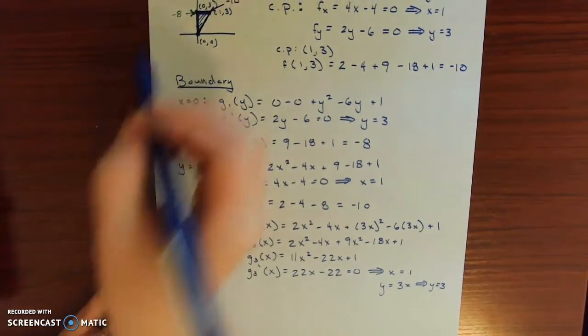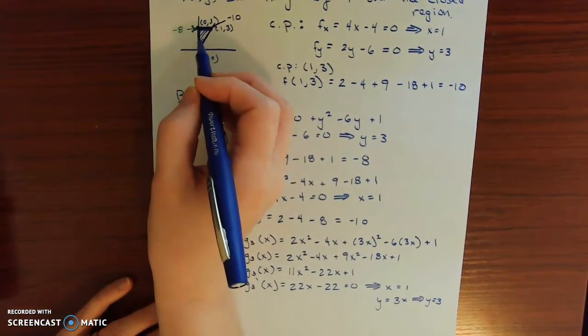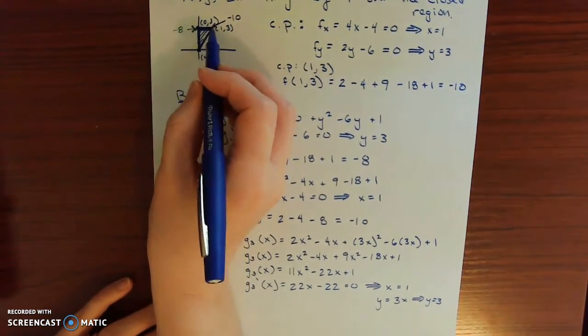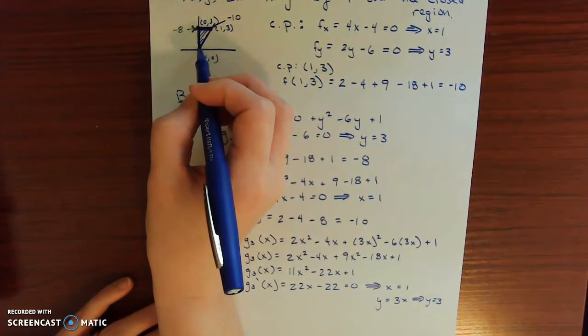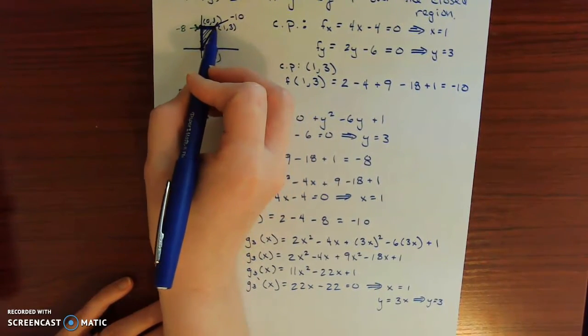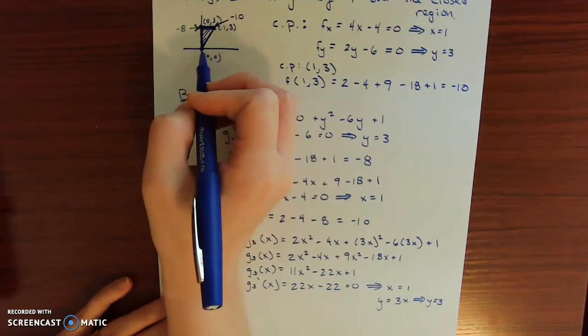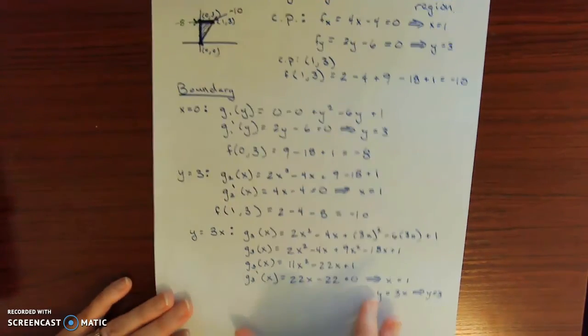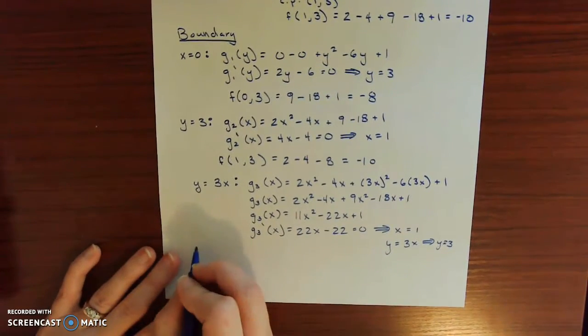Okay, so I've looked for critical points on the interior. I've looked for critical values along those boundary lines. And the very last thing to consider is any endpoints. So we've already evaluated at these two endpoints. So all that's left is to consider this last endpoint, 0, 0.